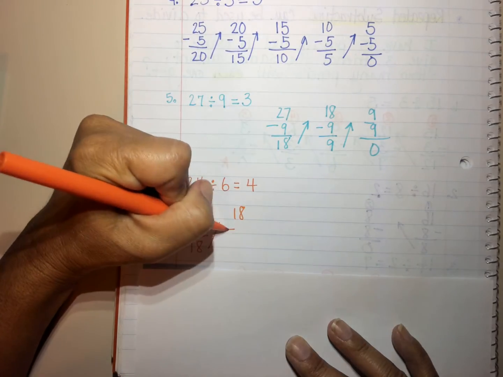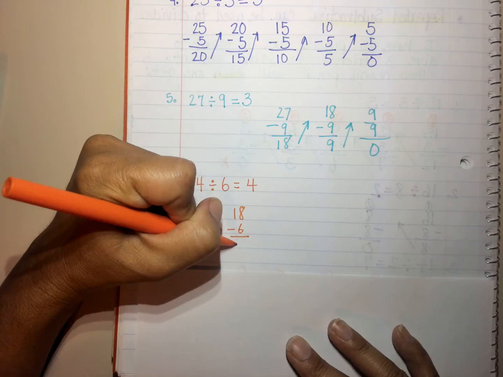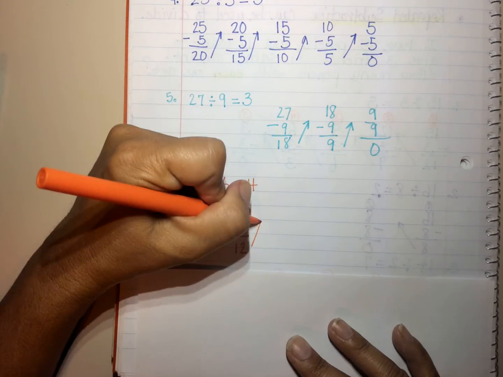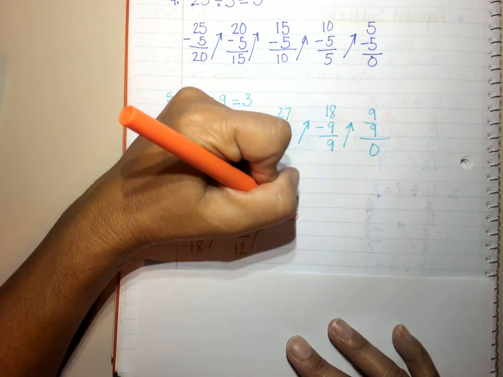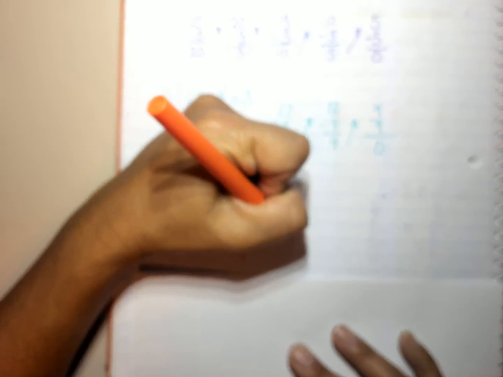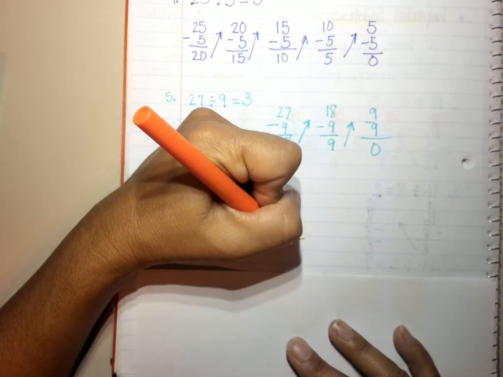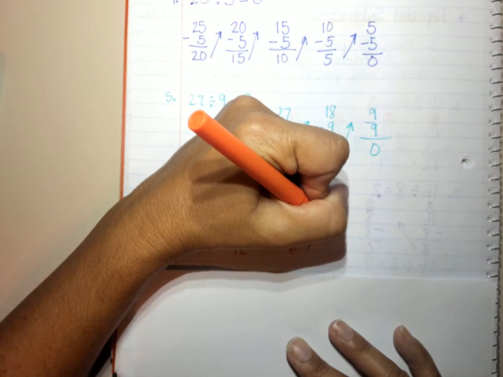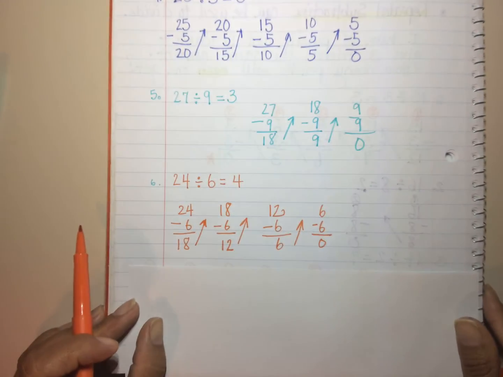We have 18 again minus the divisor. 12 minus 6 equals 6. You've got 6 minus 6. And you did that 4 times, and that's how you got a quotient of 4.